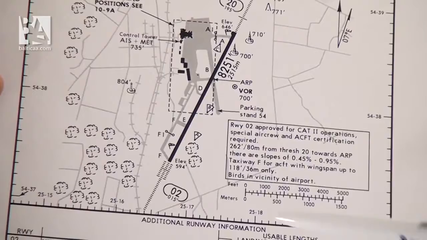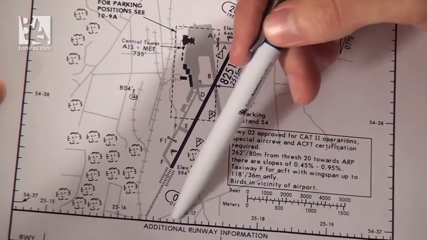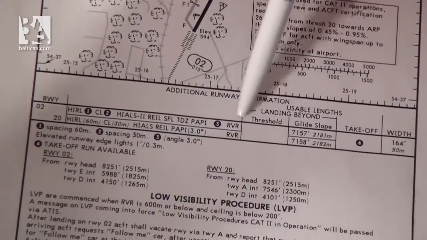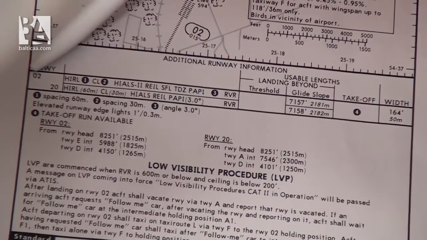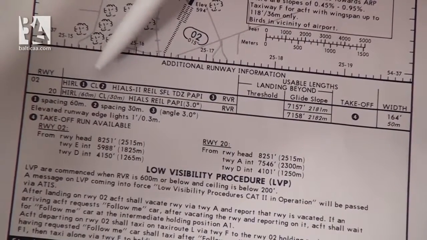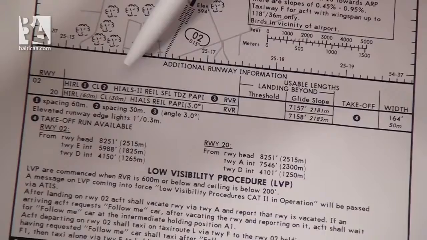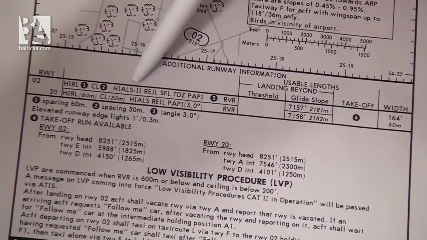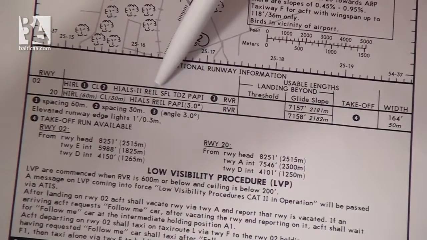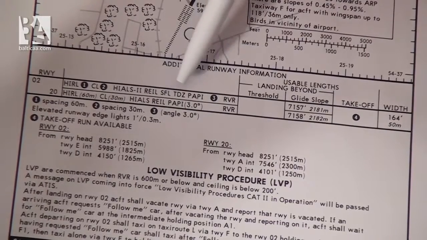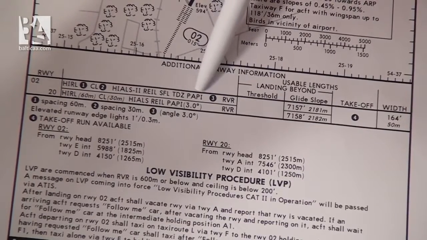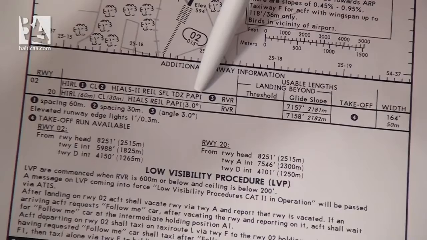Below the map you have the additional runway information section. On the left you have the runway lighting systems, which say, for example, for runway 02 you have high intensity runway lights, you have centerline lights, and you have high intensity approach lighting system number 2. You have runway end identifier lights, sequenced flashing lights, and the touchdown zone has a precision approach path indicator.